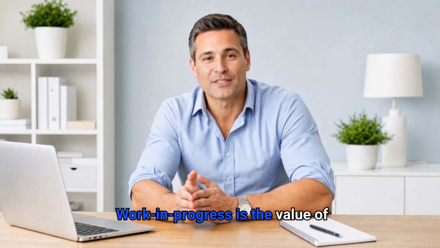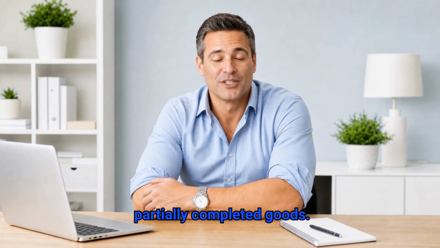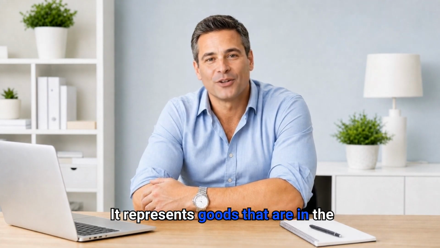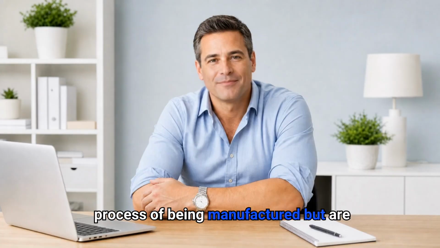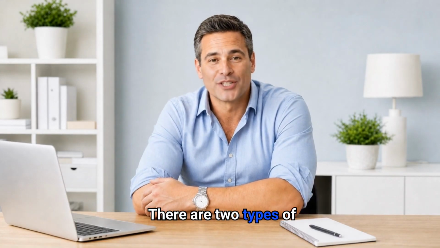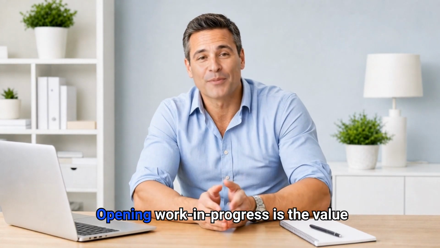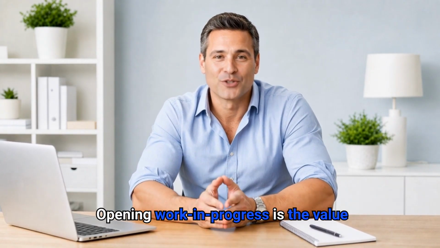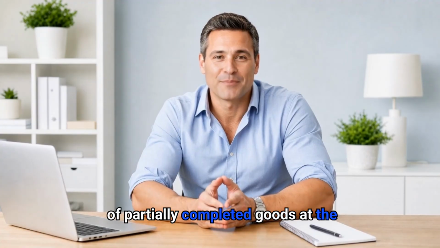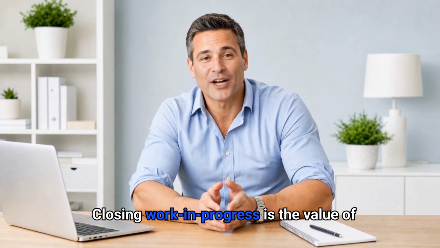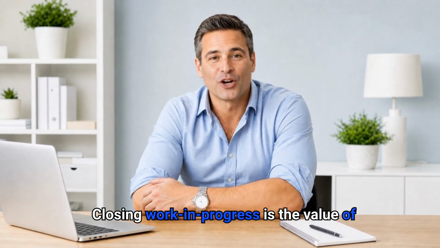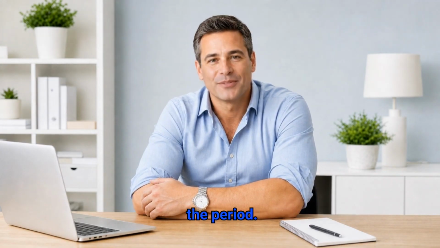Now let me explain the treatment of work in progress in more detail. Work in progress is the value of partially completed goods. It represents goods that are in the process of being manufactured but are not yet finished. There are two types of work in progress. Opening work in progress is the value of partially completed goods at the beginning of the period. Closing work in progress is the value of partially completed goods at the end of the period.